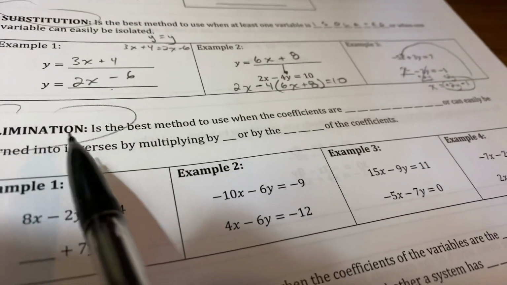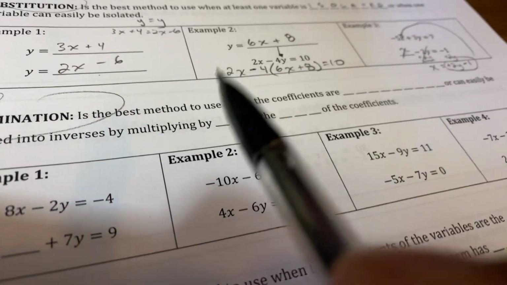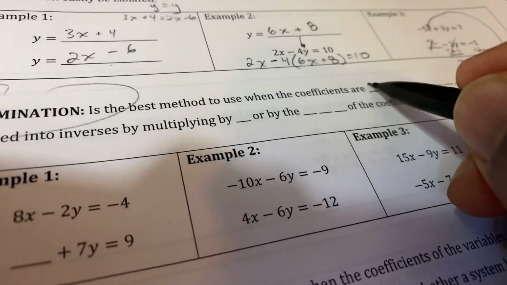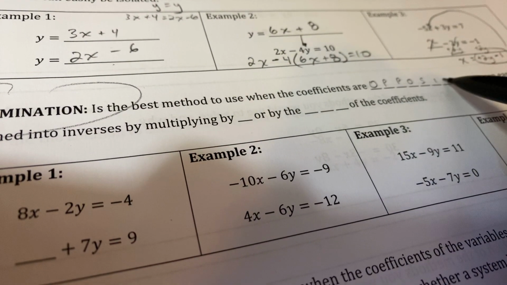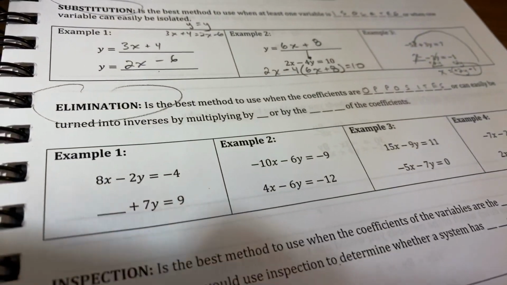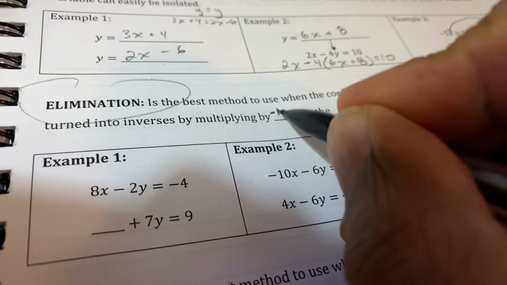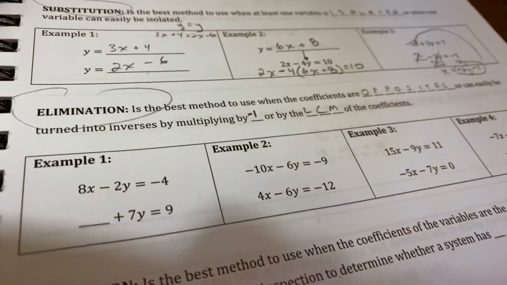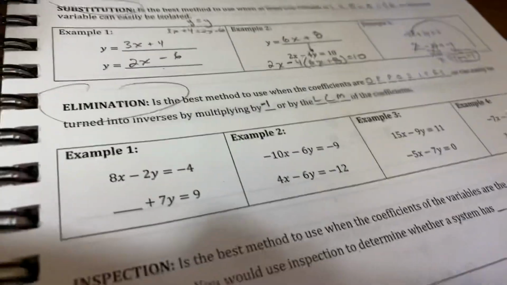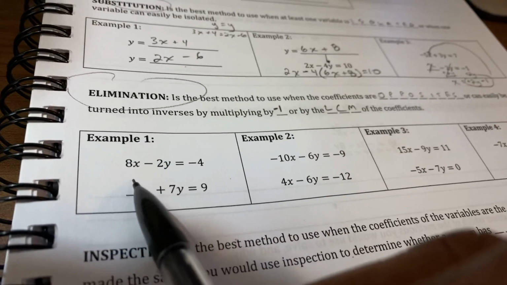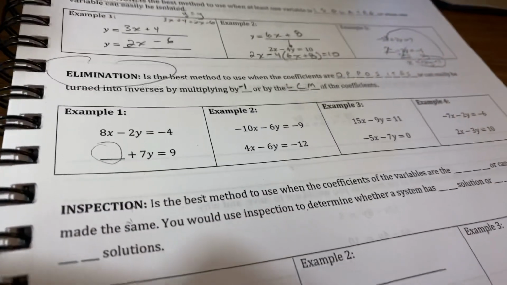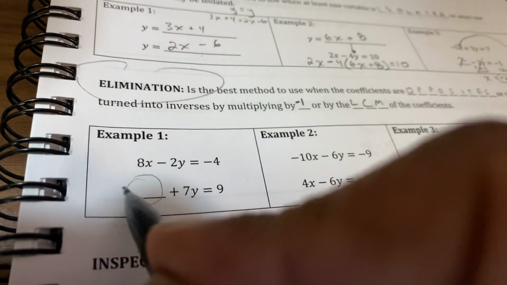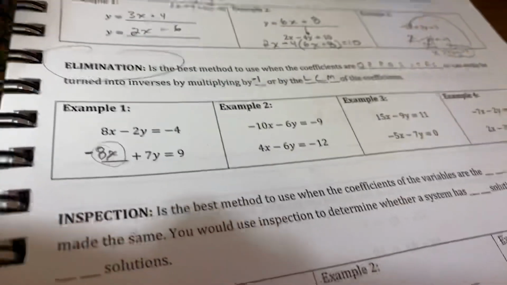More recently, though, we've been working with elimination. And elimination is the best method to use when the coefficients are what? When the coefficients are opposites, or can easily be turned into inverses by multiplying what? What do we usually multiply by to get inverses? -1. Or by the lowest common multiple. And this is what we did yesterday. So take a look down here. If I wanted to just easily eliminate, what term would I have to put here? I would put its opposite, -8x, just like that.